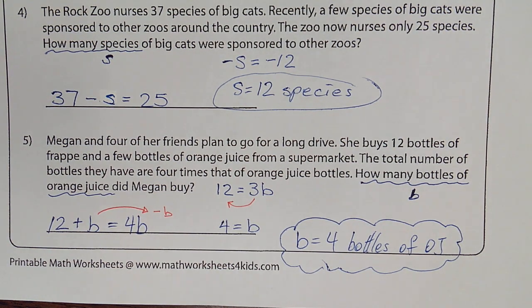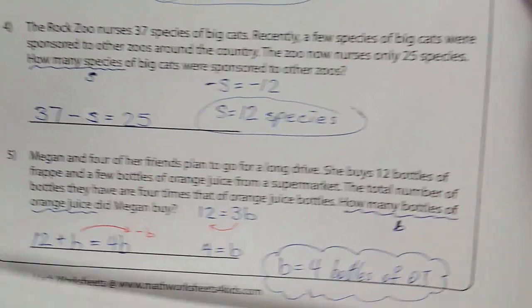Just like yesterday, I want you guys to be copying down the notes. I have paper up here if you need to borrow some paper.